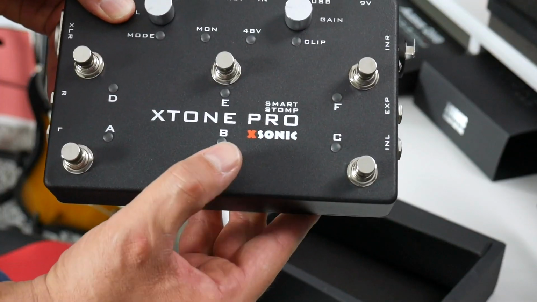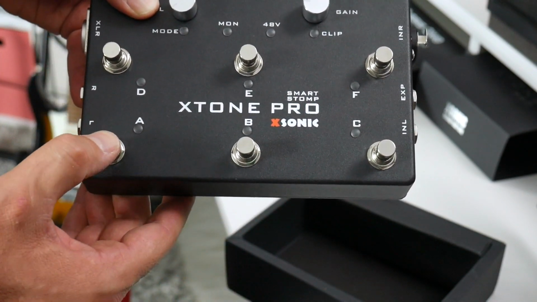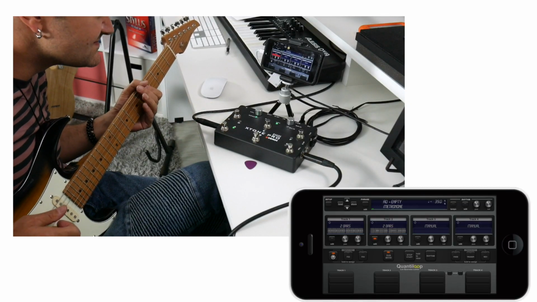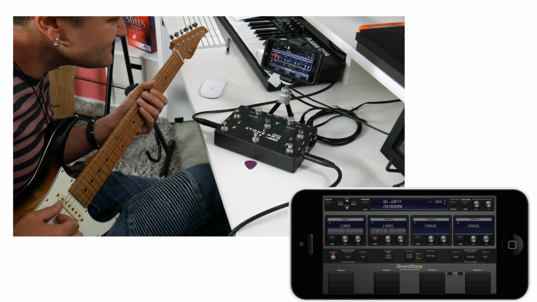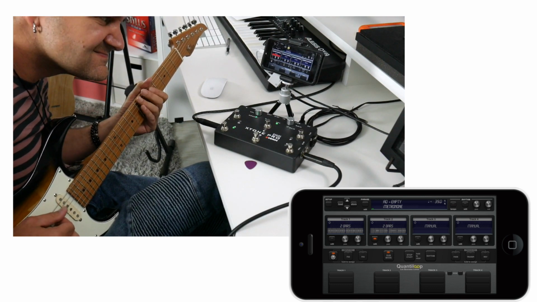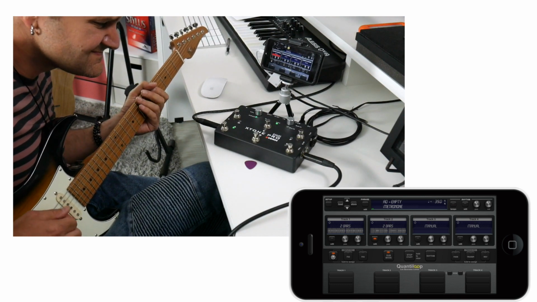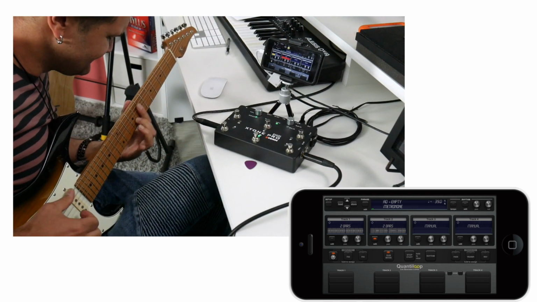Another very useful feature of these MIDI switches, because they are programmable, you can assign them to whatever you want. You can use different looping apps that are available. Here I'm using an app called Quanti-Loop. You have 4 individual loops, and I simply assigned the different switches of the Xtone Pro to trigger the record and play for all the different loopers available in Quanti-Loop.